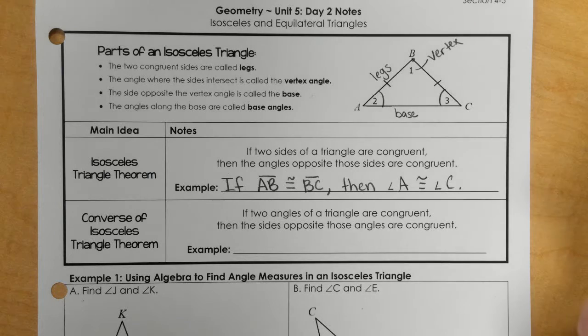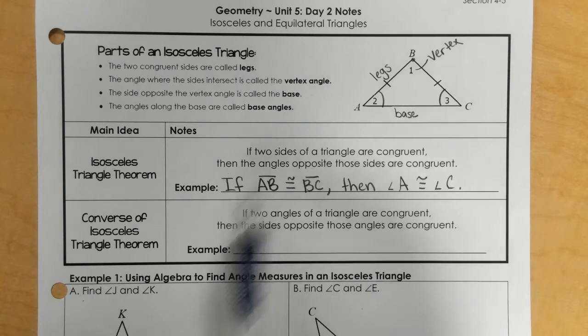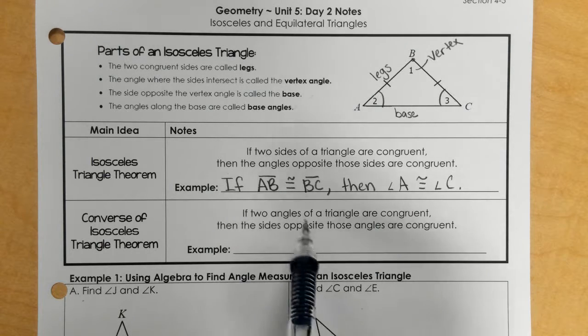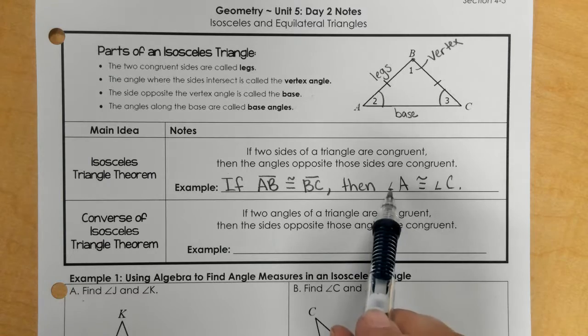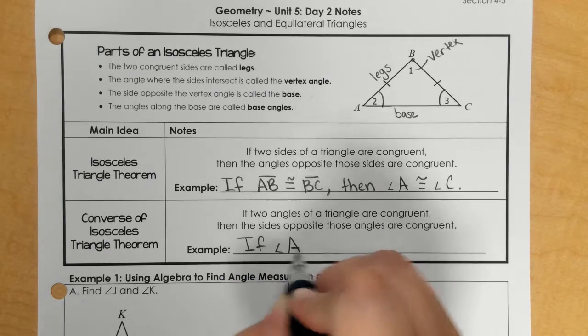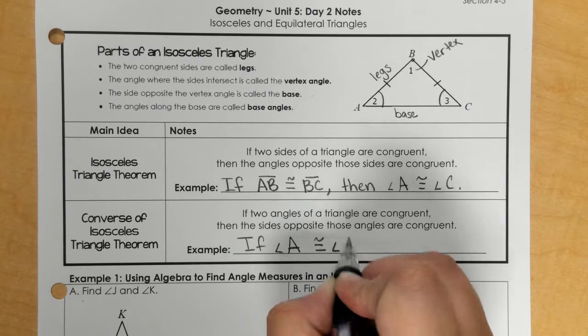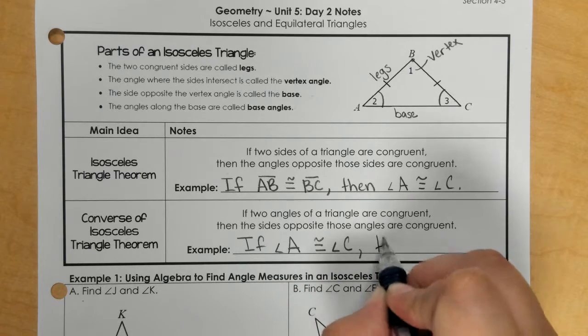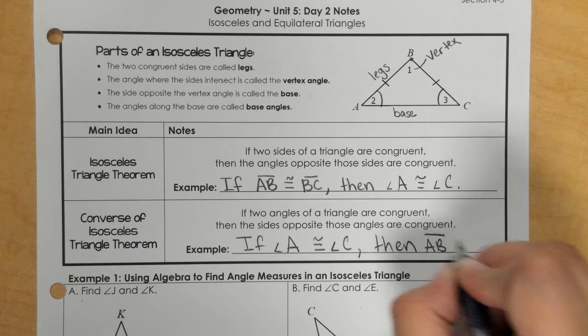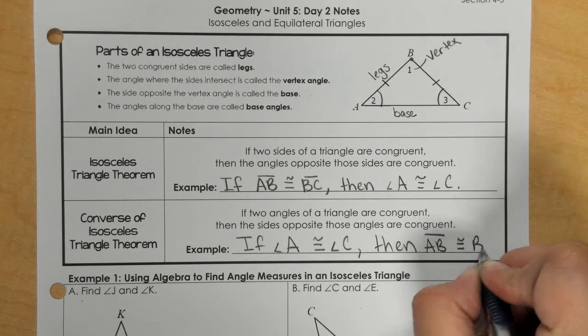Okay. Now the converse of the isosceles triangle theorem is when you flip the then and the if. So it's the then first, then the if. So if two angles of a triangle are congruent, so if angle A is congruent to angle C, then segment AB is congruent to BC.